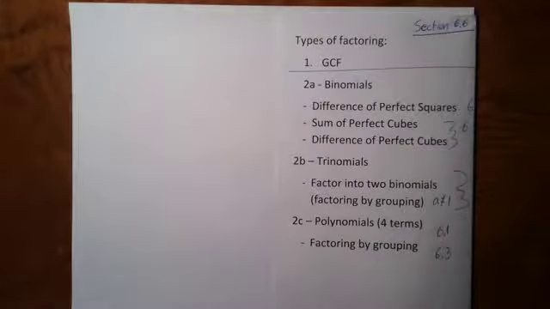Going on to the next question here. Just looking at a question here.